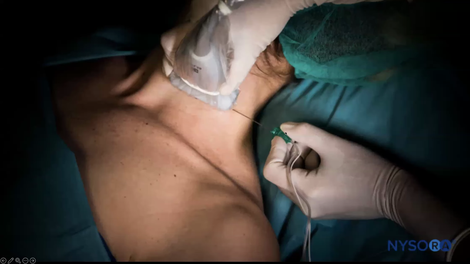So this is how you do it. Obviously, you clean the patient's neck, drape appropriately, apply some ultrasound gel, cover up your ultrasound probe, and then you're going to use a block needle. Ideally for this block it will be a 50mm needle because the structures are quite superficial.